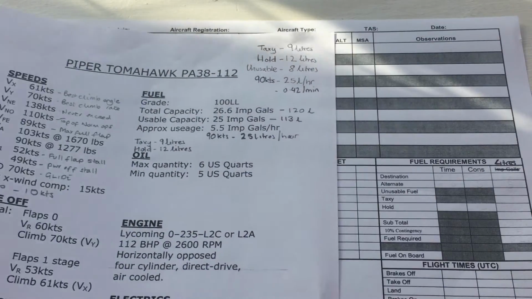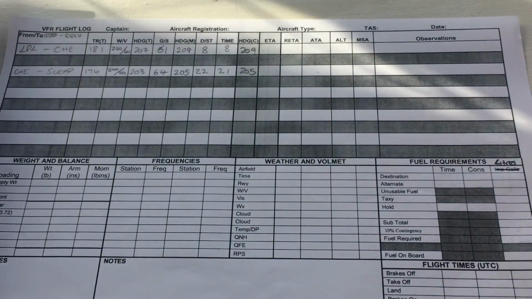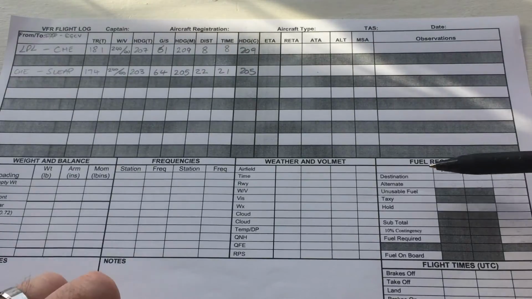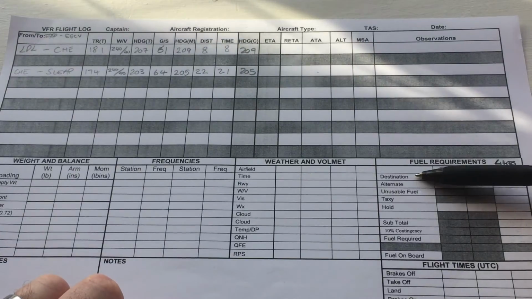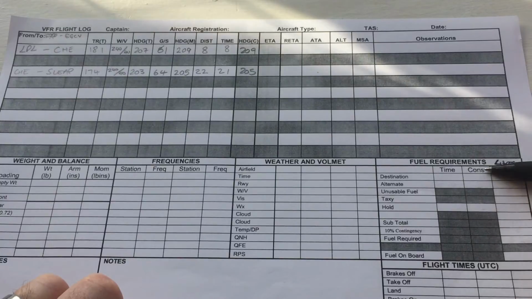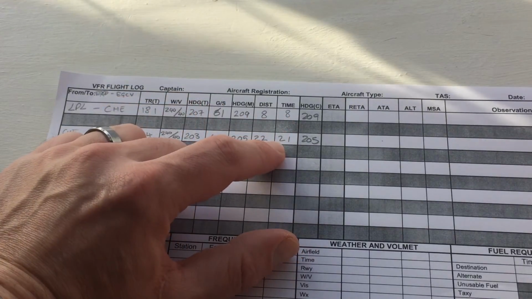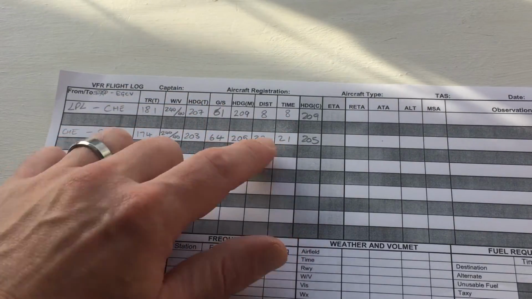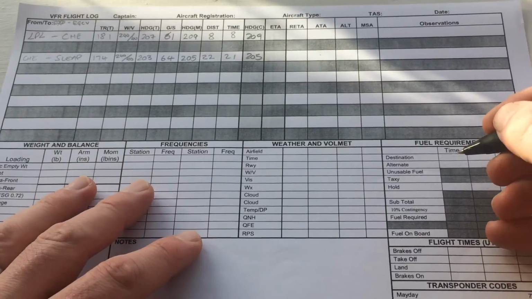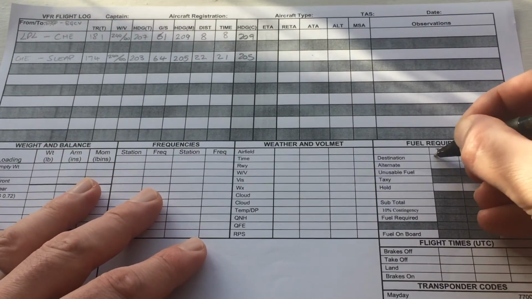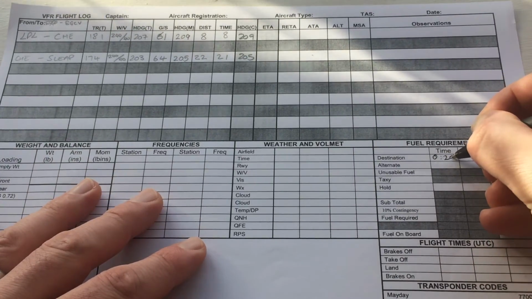Now, if we take a look at our plog, we can see that we've got a destination, the time it takes to get to the destination, how much fuel is consumed, and then in this column I'm just going to put a running total of how much fuel we're using. So from here, I know that I'm going to be flying for 29 minutes, so in the time I can put 29.